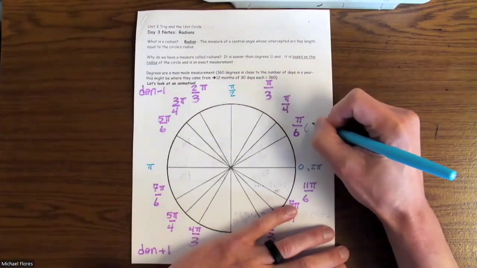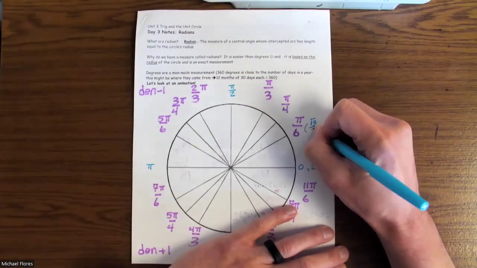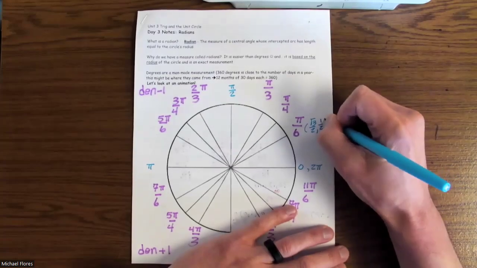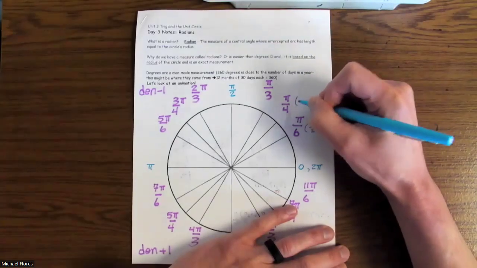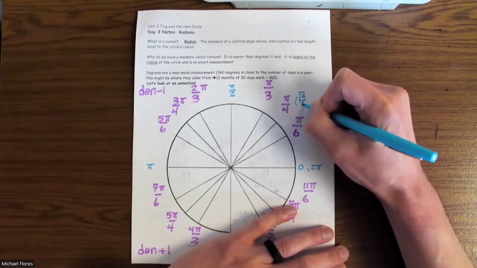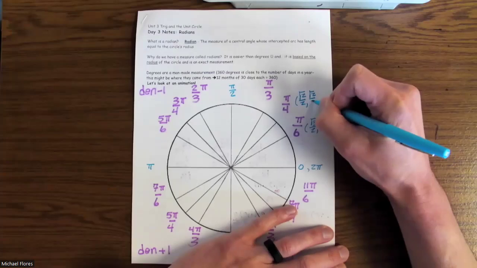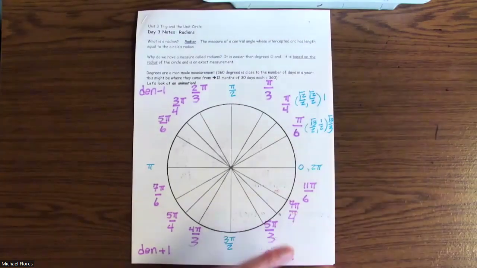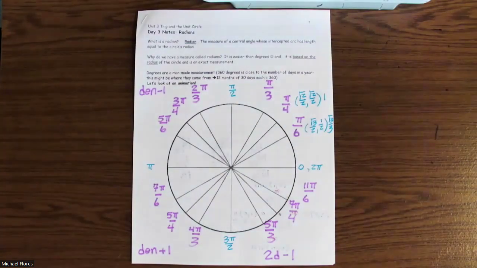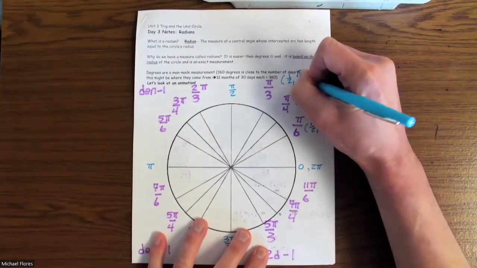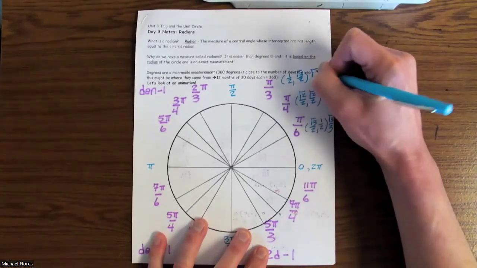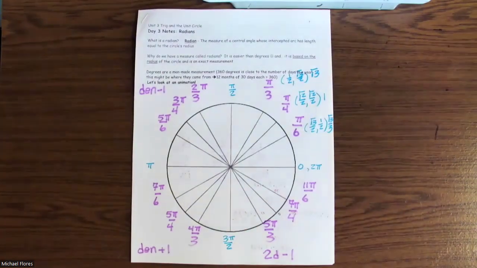This is still root 3 over 2, comma 1/2, with a tangent of root 3 over 3. This is still root 2 over 2, for your cosine and sine, with the tangent of 1, and this is still 1/2, root 3 over 2, and then root 3.